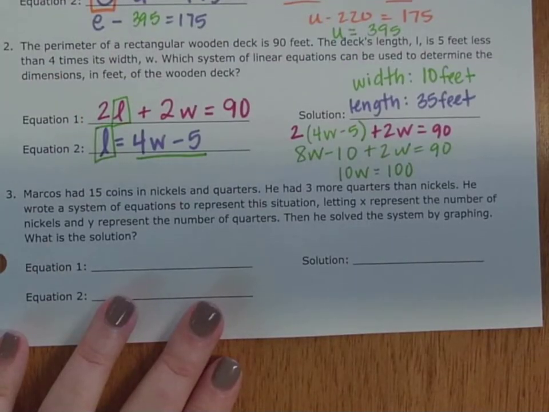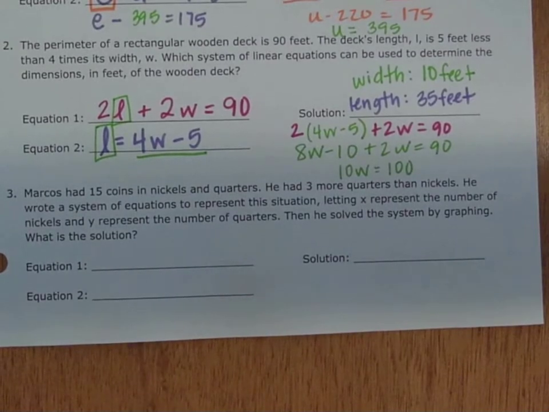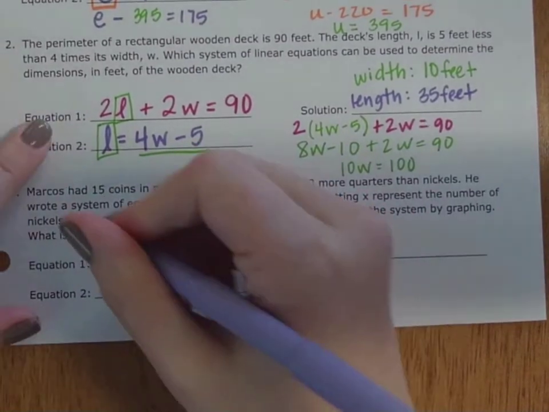Marcos had 15 coins in nickels and quarters. So if he has 15 coins in nickels and quarters, what can I write for one of my equations? N plus Q equals 15. Thank you.